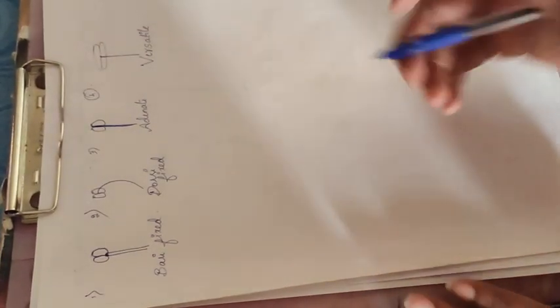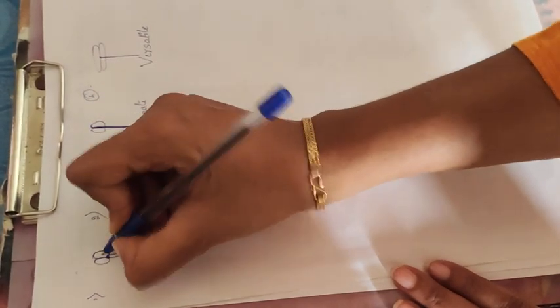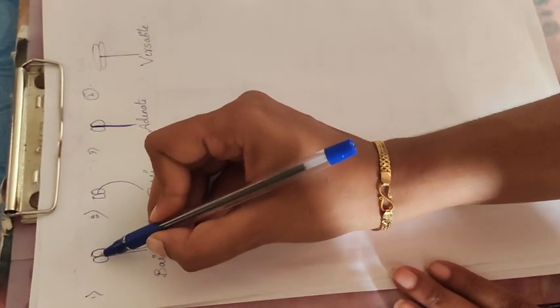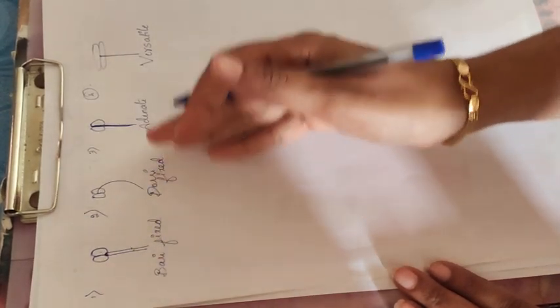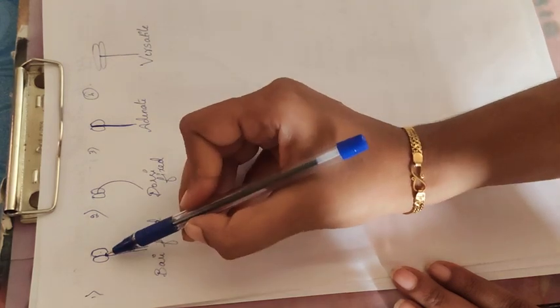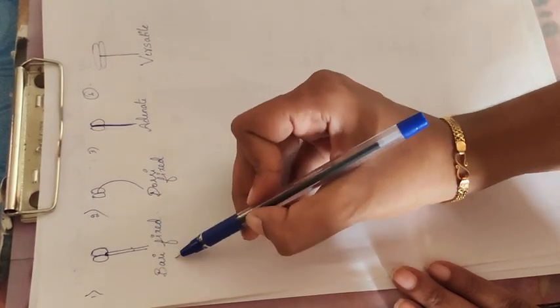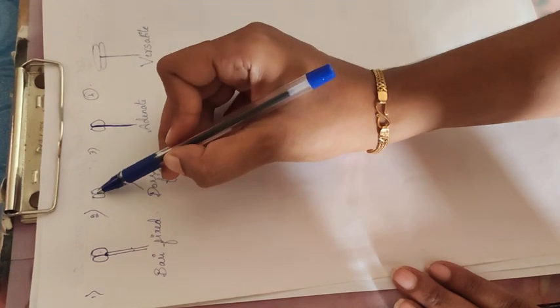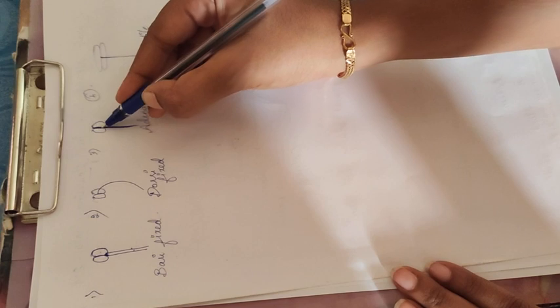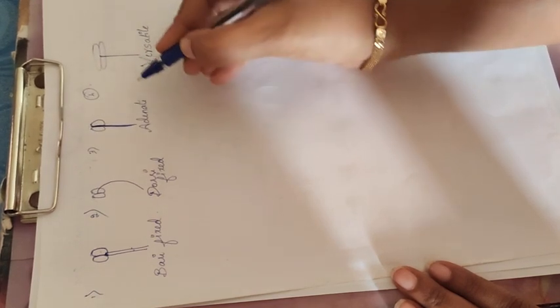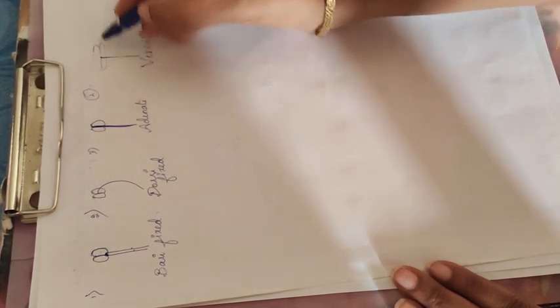Based on the attachment, how are the filaments attached to the anther? This is our filament and this is the anther. How is this filament attached to the anther? You have 4 different types. If the filament is coming from the base of the anther, you call it basifixed. If it is coming from the dorsal side, you call it dorsifixed. If it is coming all through the anther, you call it adinolate. And if it is elongated and from the center, you call it the versatile type of attachment.